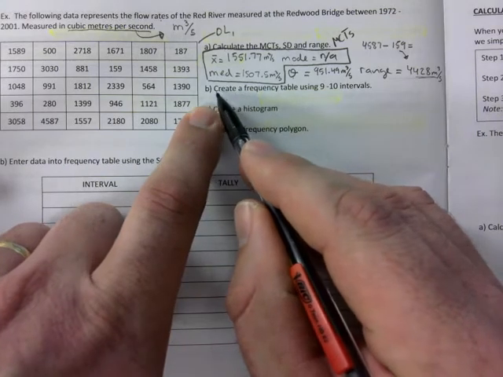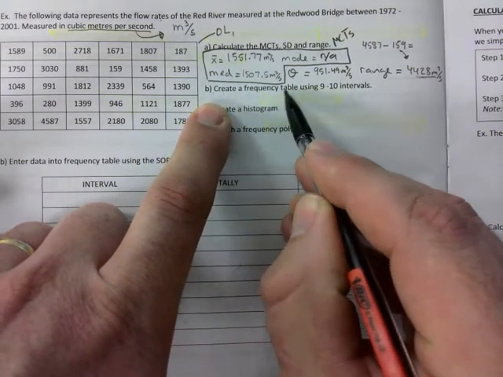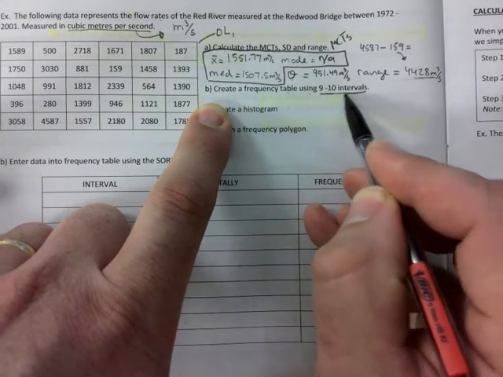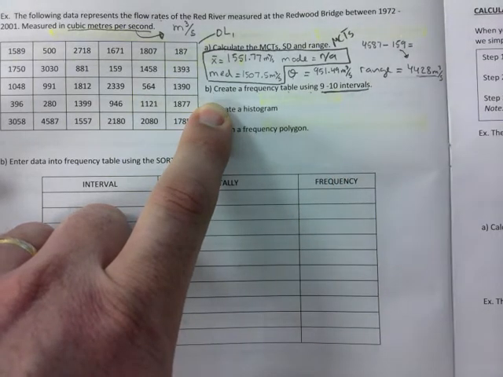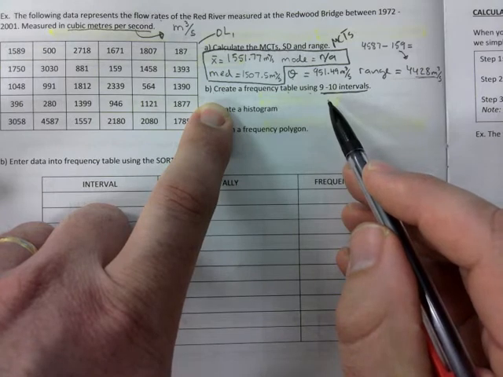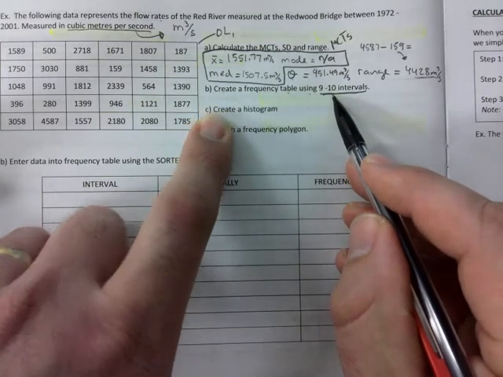So now the second step is we're going to create a frequency table using 9 to 10 intervals. So I'm giving you a little bit of a hint. I don't want it to be wide open. If you go back to the original, I said anywhere between 5 to 12 or something like that, or I will give you hints on a test. I will not leave it wide open. Okay, so you don't have to worry about that too much.